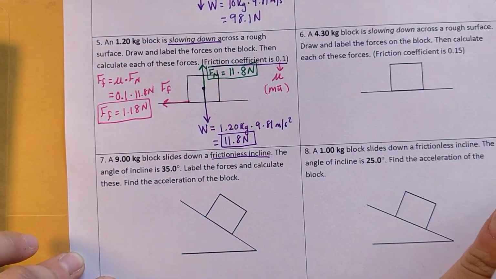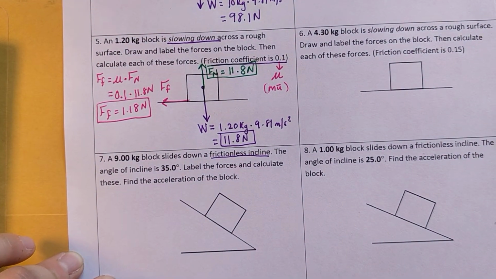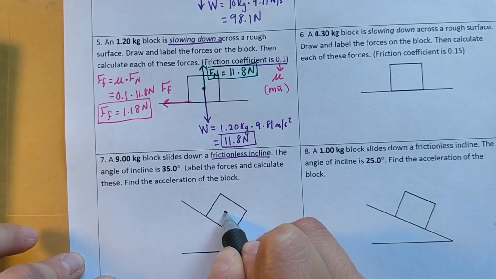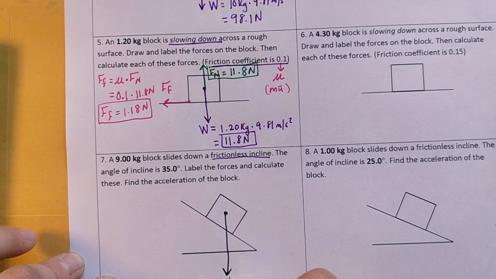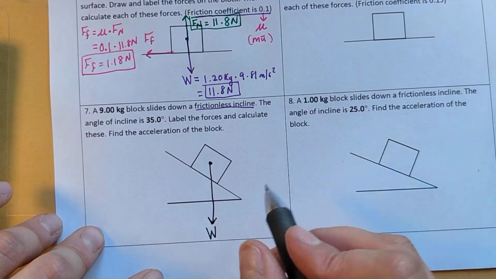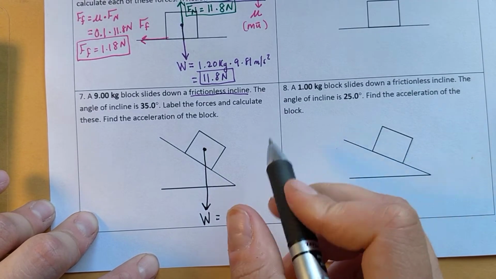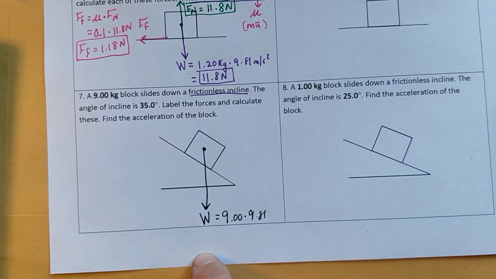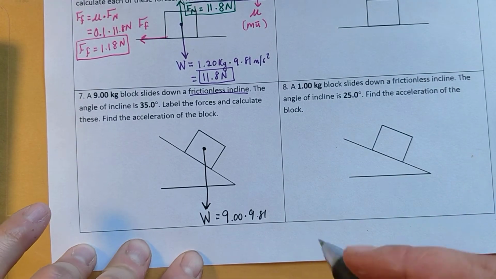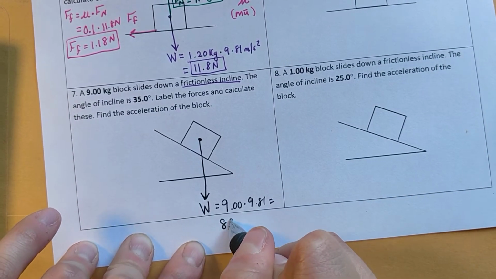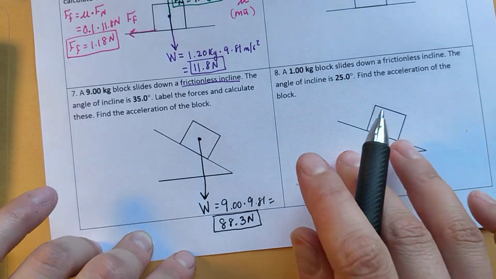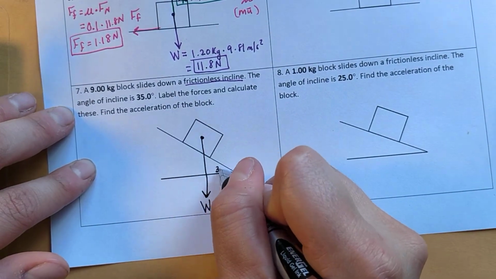So this is where we get into breaking our weight of gravity into its components. I will start by drawing the very first vector you draw, and that is your weight, which is the force of gravity. The force of gravity is equal to 9 kilograms times 9.81. So the object has a weight of 88.3 newtons. I'm rounding to 1 decimal place. Okay. Now this is a 35-degree angle of incline.